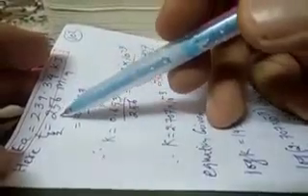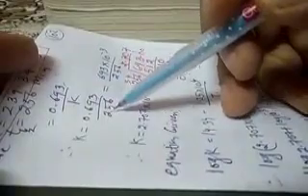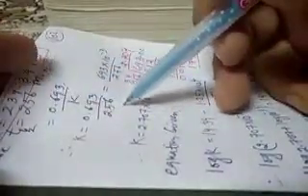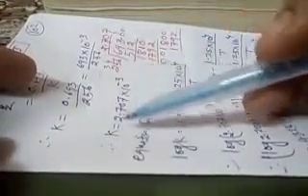Now here we have T1 half is equal to 256 minutes. But we know that T1 half is equal to 0.693 upon K, and therefore K is equal to 0.693 upon T1 half. We put the value of T1 half as 256, and finally we get K is equal to 2.707 into 10 to the power minus 3. So here we have got the value of K.